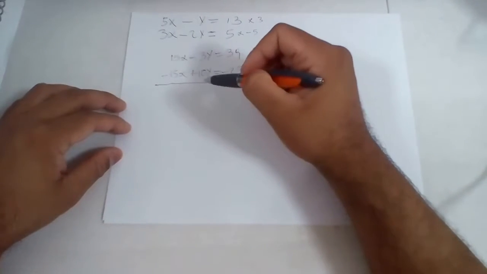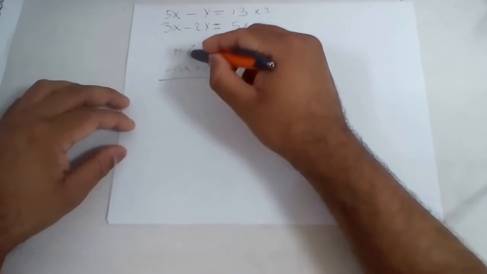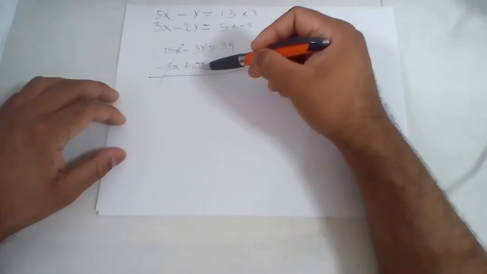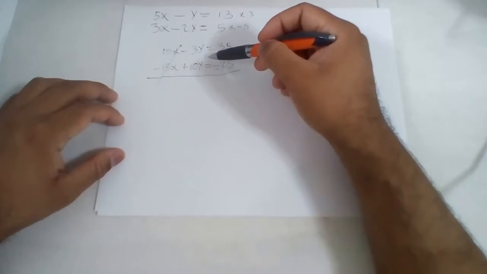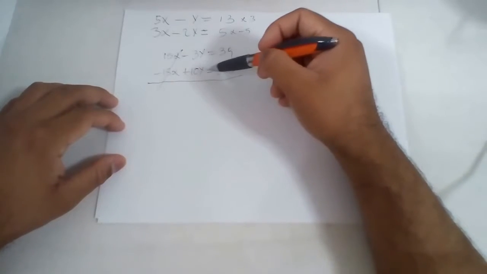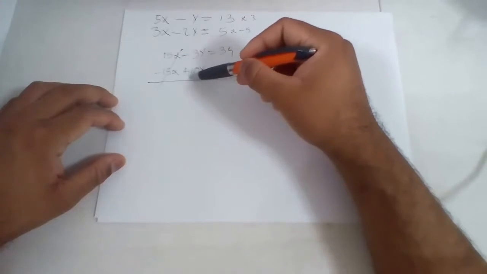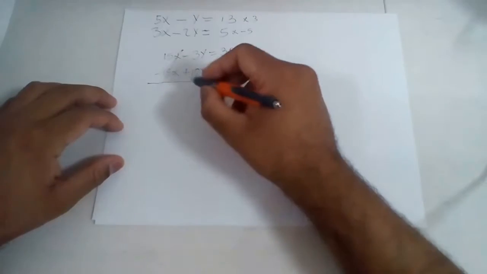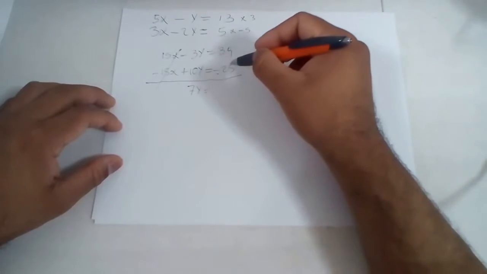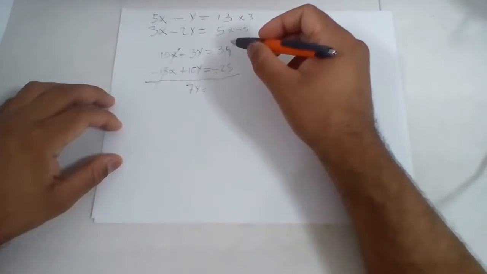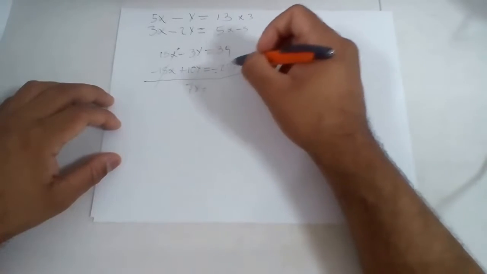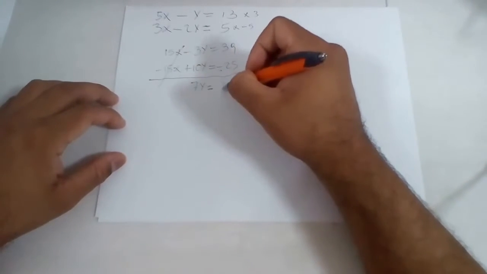So plus 15 minus 15, that cancels out because that gives us 0. This right here is plus 10y minus 3y, because whenever we have a minus and a plus, what we do is we subtract and use the sign of the largest number. In this case, this would be 7y. So in this part of the equation, what we have to do is subtract 25 from 39. So we have 39 minus 25, which is 14.